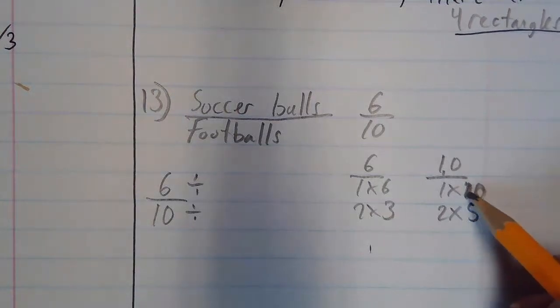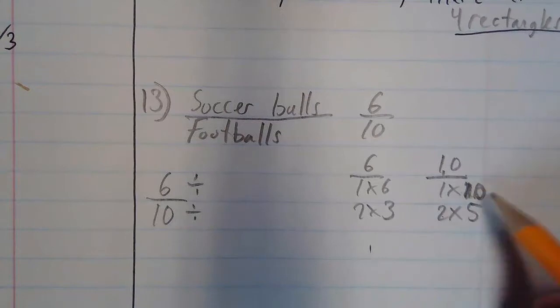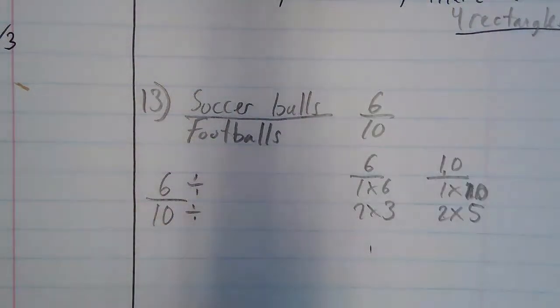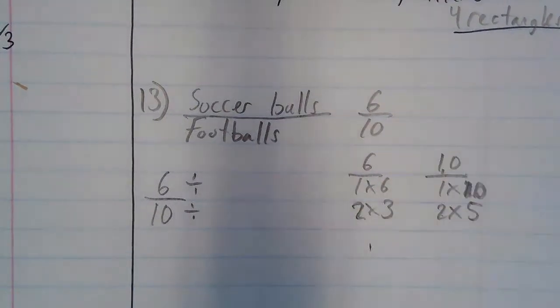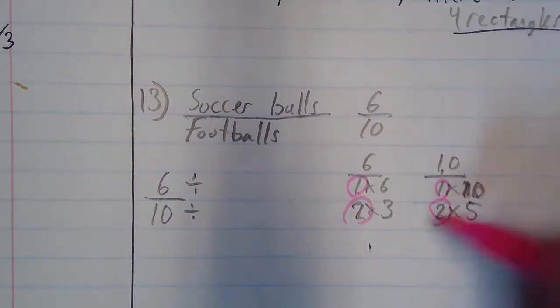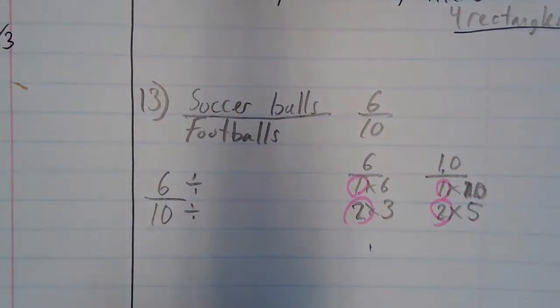Ever had that feeling where your mind is just going so fast? I already anticipated the 2, but anyways, slow down. Good advice for me and for you. Slow down. There's no race. All right, let's find the greatest common factor. They both share a 1. They both share a 2. And that's as far as it goes.